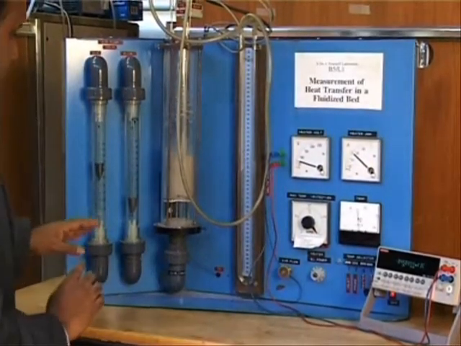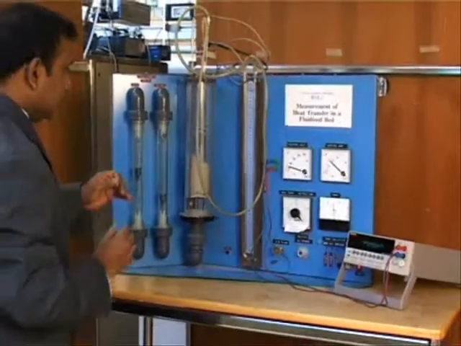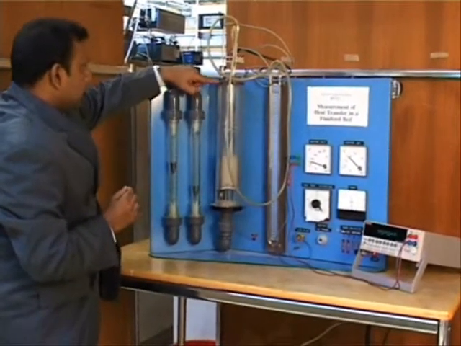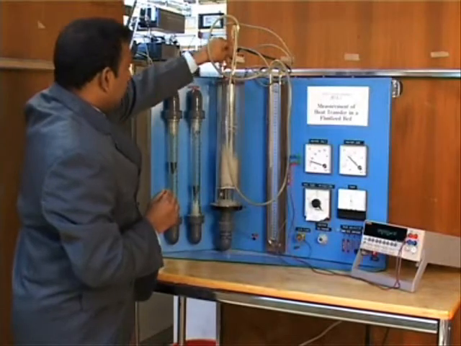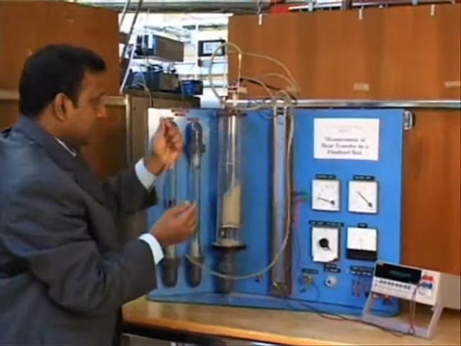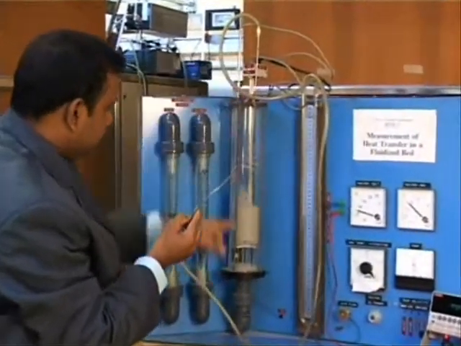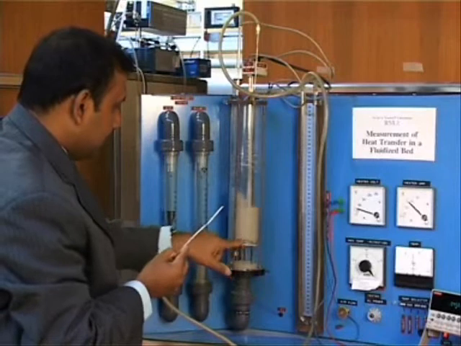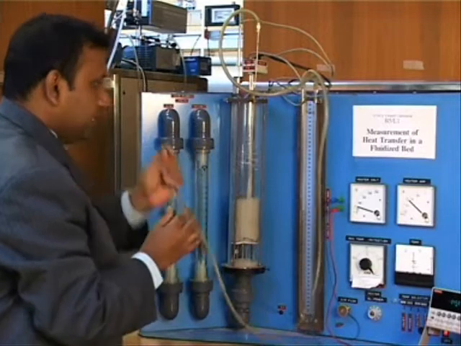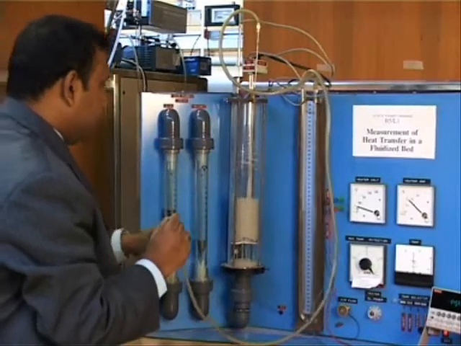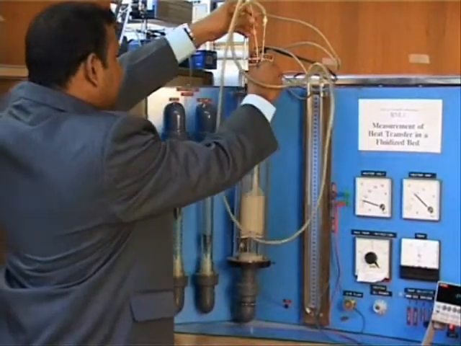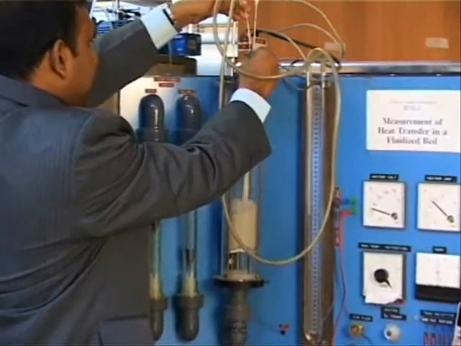The next measurement will be the pressure drop across the bed as well as the filter. The filter is placed in here. We have two pressure taps here, one of which is movable. The second one is fixed, placed underneath, at the bottom of the fluidized bed. This one is movable. So when I want to measure the pressure drop across the bed only, I insert this into the bed, which means bypassing the filter.